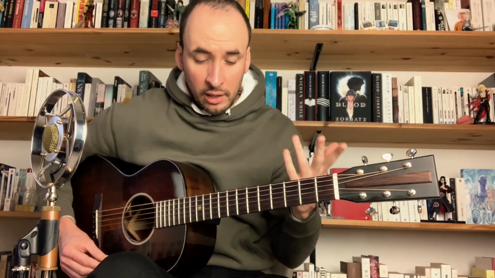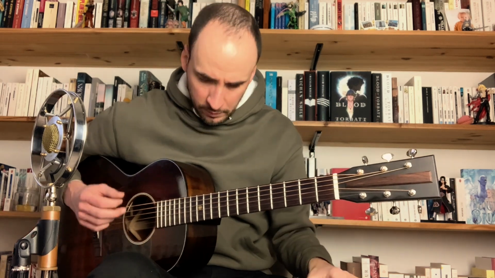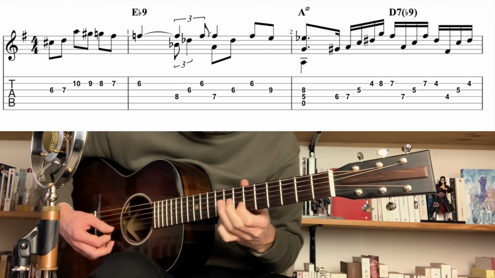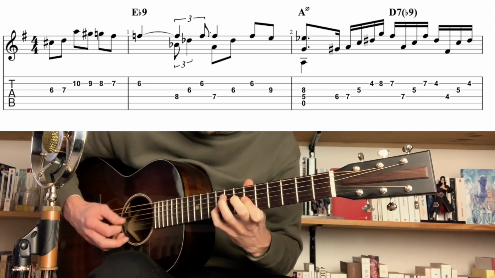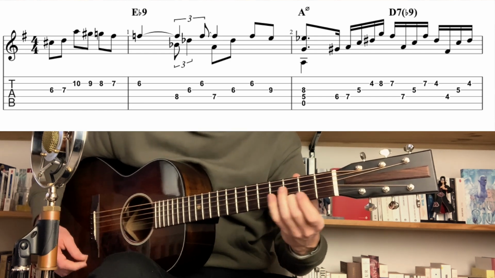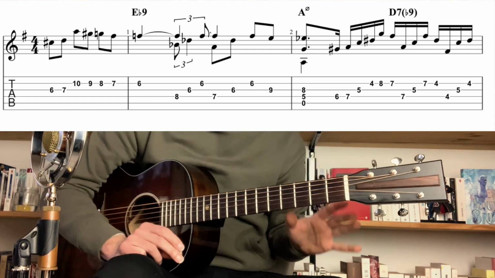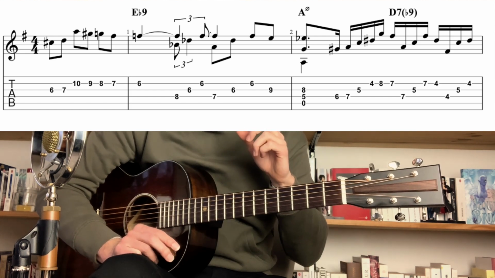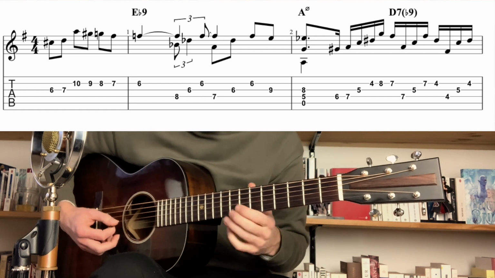I basically start, logically, with the main phrases. Okay, so here is the first line on the sheet. So I'm playing the sheet, sorry.